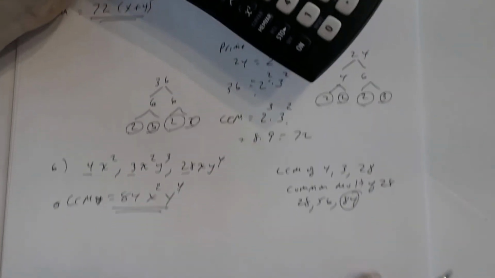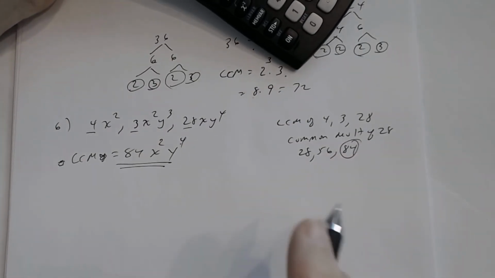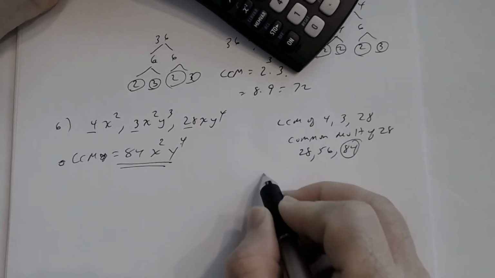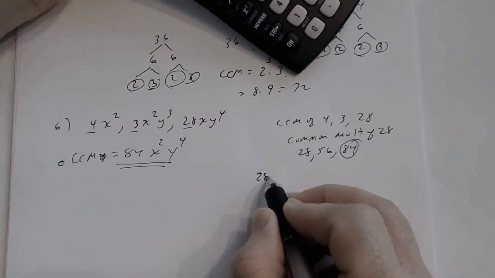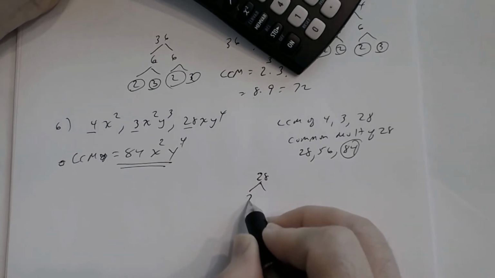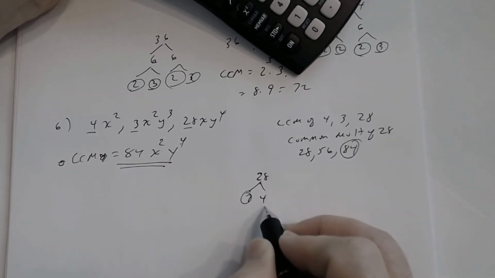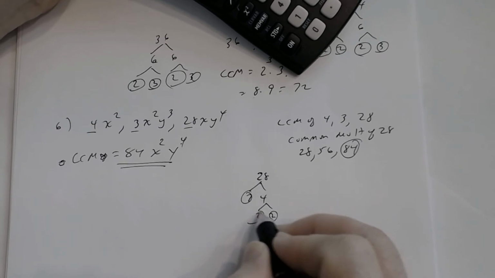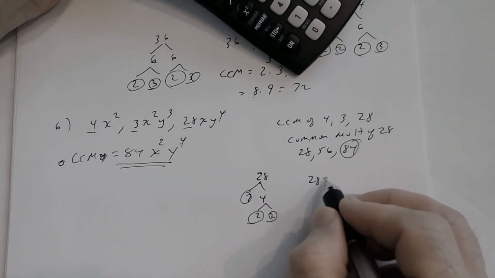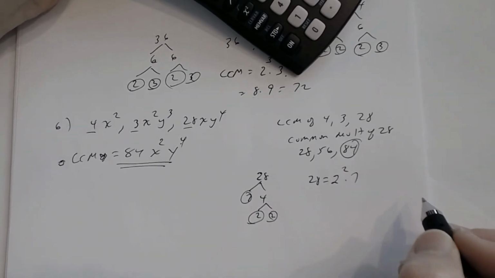Now let's go ahead and find the least common multiple here using the prime factorization. So the prime factorization of 28, let's see, that's 7 times 4, right? 7's prime, 4 is 2 times 2, and 2's are prime. So 28 will be 2 to the second power times 7.